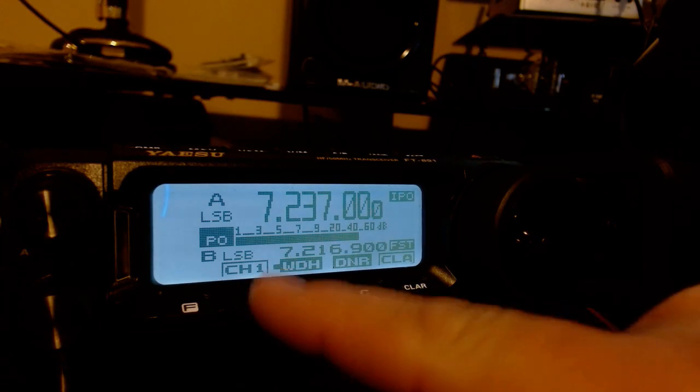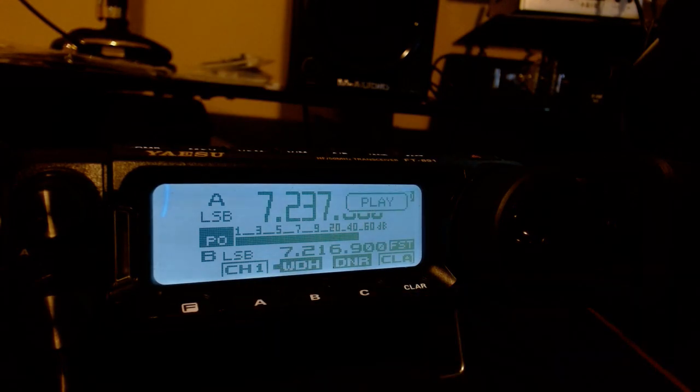And if I press that, notice it'll play. Kilo Echo 8 Oscar Uniform Oscar, calling CQ POTA. Kilo Echo 8 Oscar Uniform Oscar, calling CQ Parks on the Air.